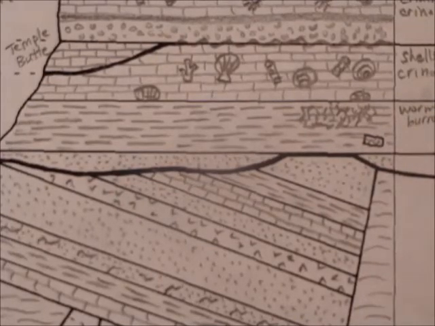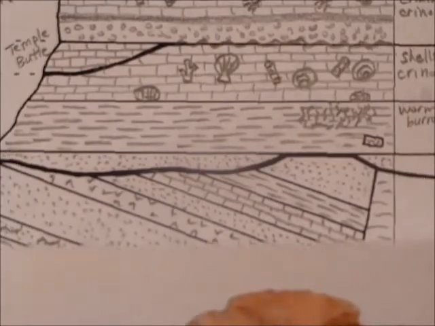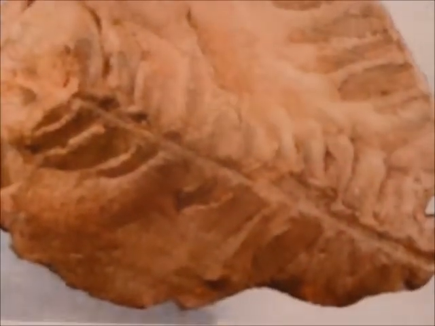burrows. And here is an actual picture of some of these worm burrows from the Bright Angel Shale. Actually, as long as I'm showing things, here is a fern from the Hermit Shale.